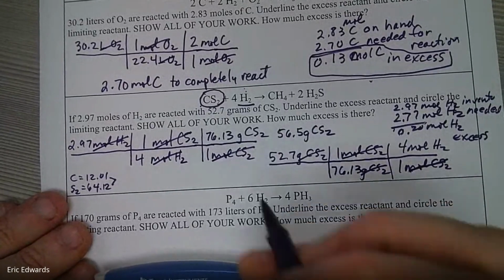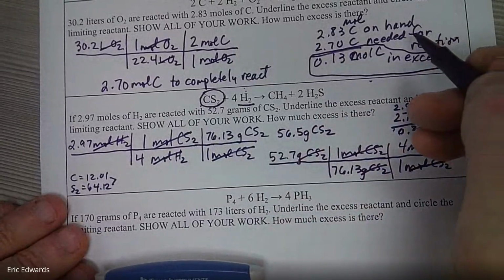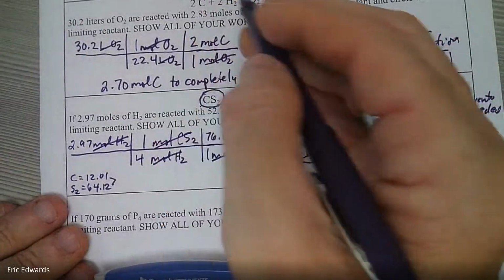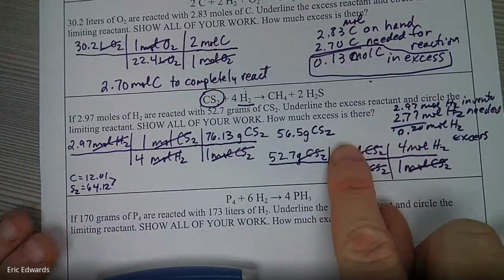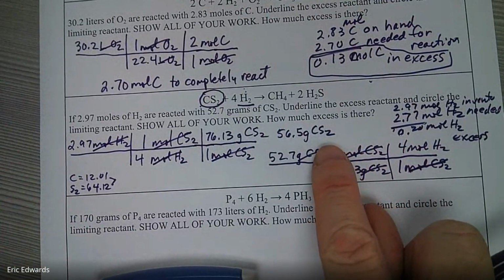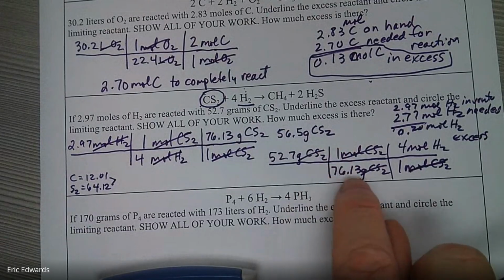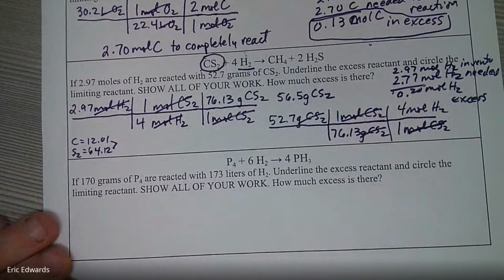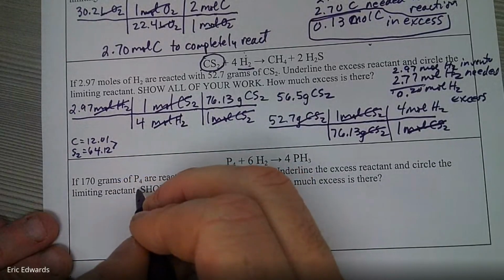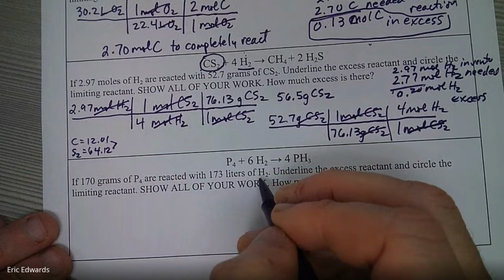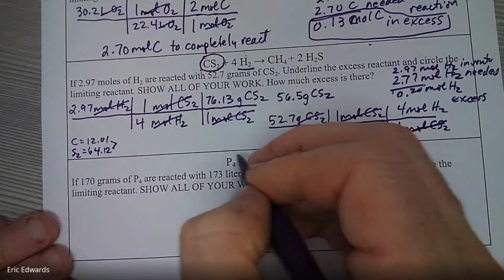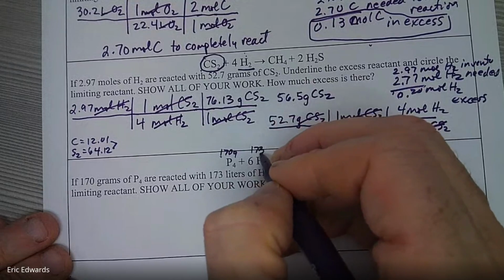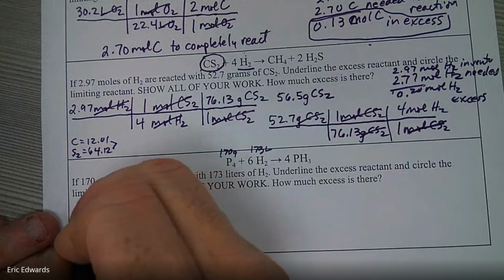All right. I first found out that the H2 was in excess, and then I had to go back and find out how much excess it was. Okay. And then the last one we have here is we've got 170 grams of P4, 173 liters of H2. So we're going to go one of these two, and I have 170 grams. I have 173 liters. And so I'm just going to start with the grams.